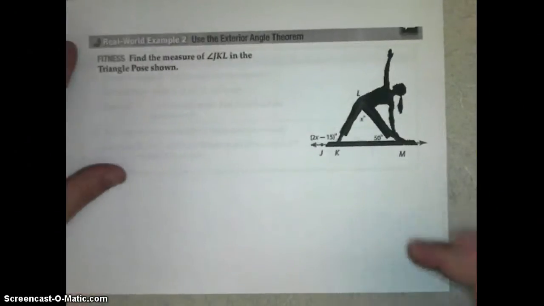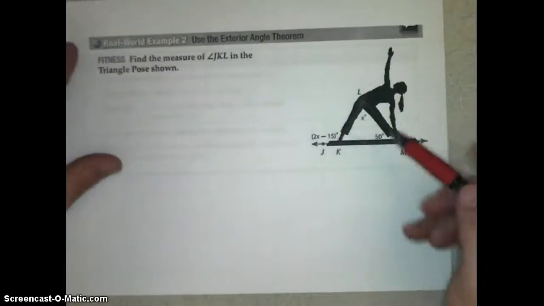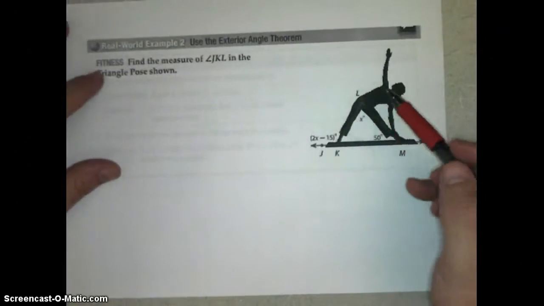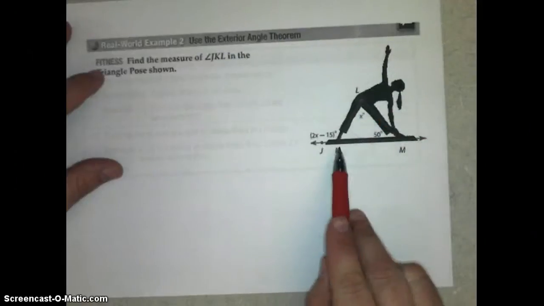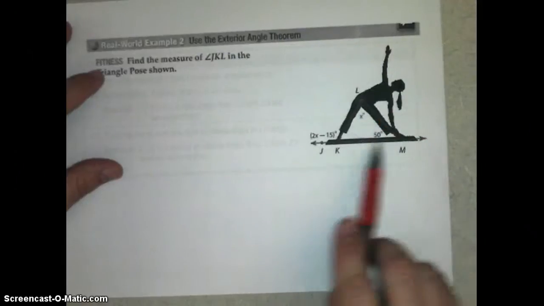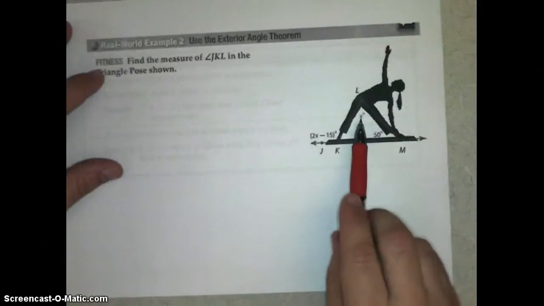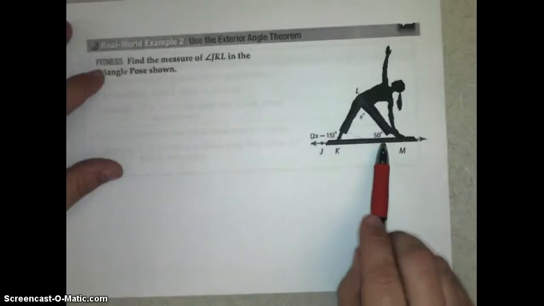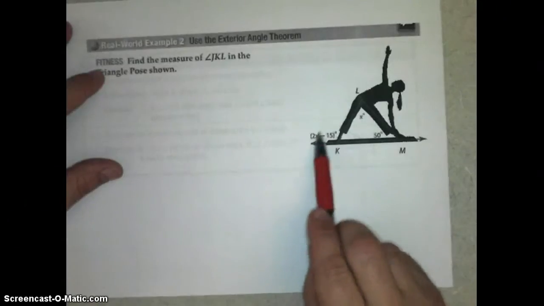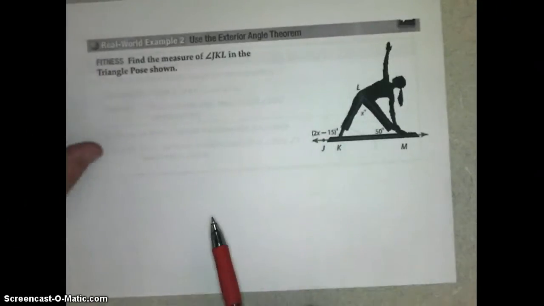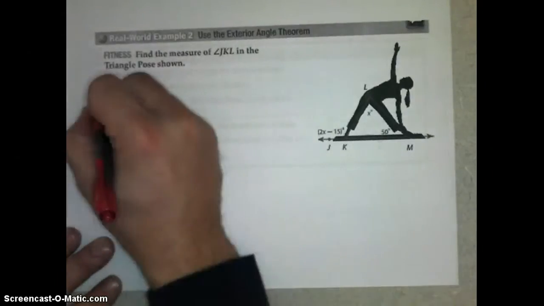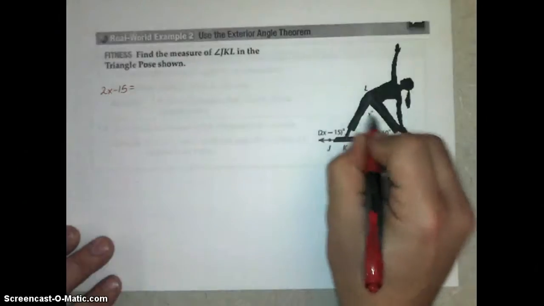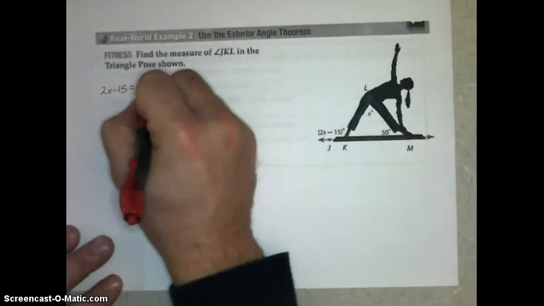All right, let's take a look at a real-world example. Let's say that we're taking a look at this triangular pose here, where the legs form the sides of a triangle, and the third side would be the ground. We have this diagram. This angle's x degrees, this angle's 50 degrees, and the exterior angle here is 2x minus 15. And so we should be able to write an equation that looks like this: 2x minus 15 equals the remote interior angles sum, x plus 50.